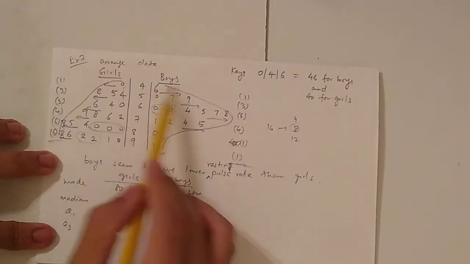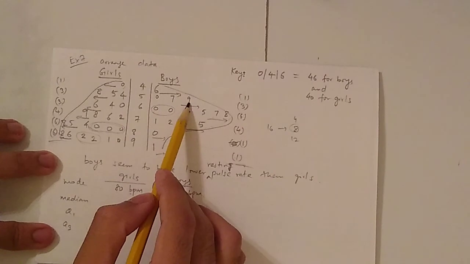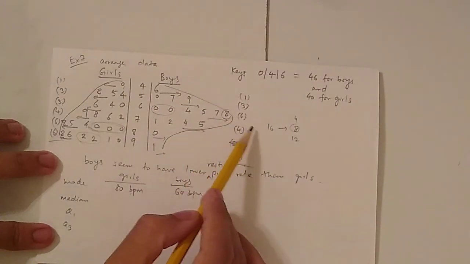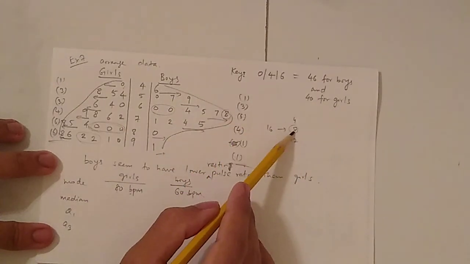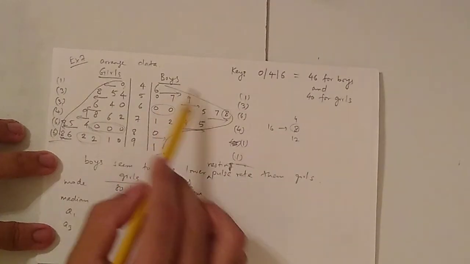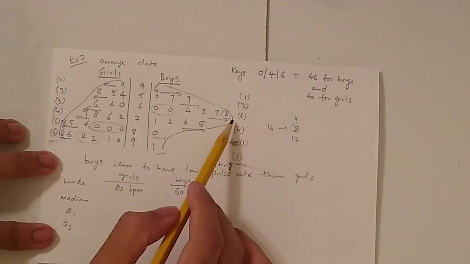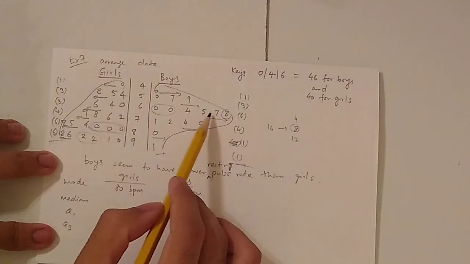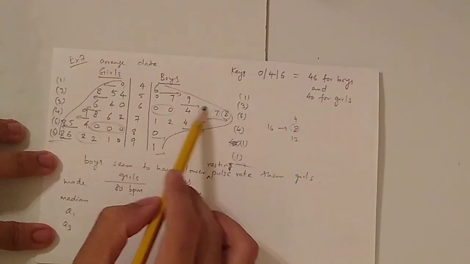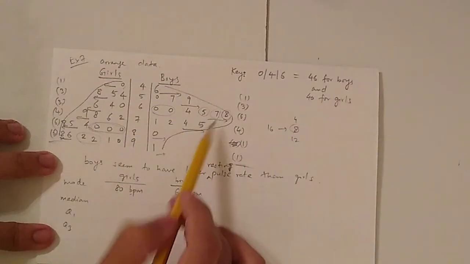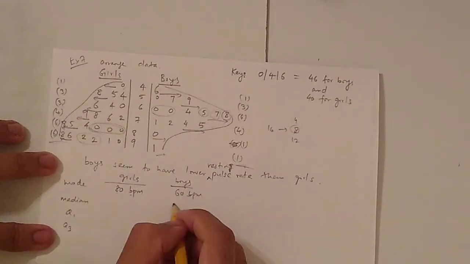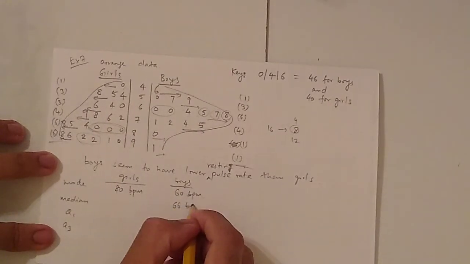We have the 1st, the 4th, the 10th. So this is the 10th one. We need 8 and 9. Because this is discrete data, we need to take the mean of 2 values. So the 8th and 9th are these two. Take them, 65 and 67, take the mean of them, you'll get 66 bits per minute.